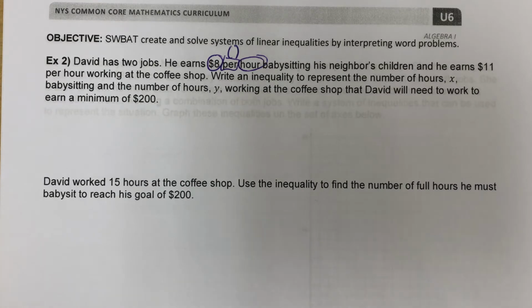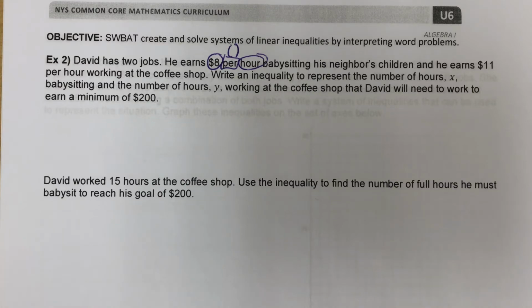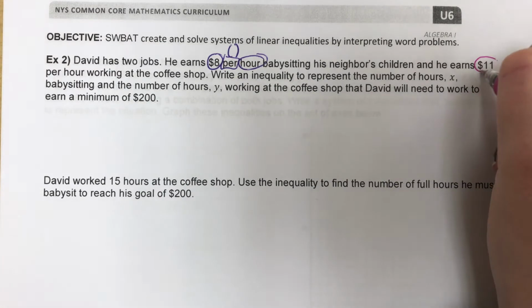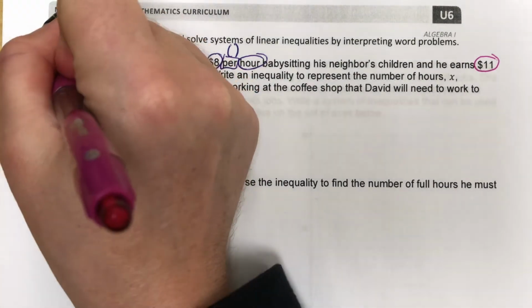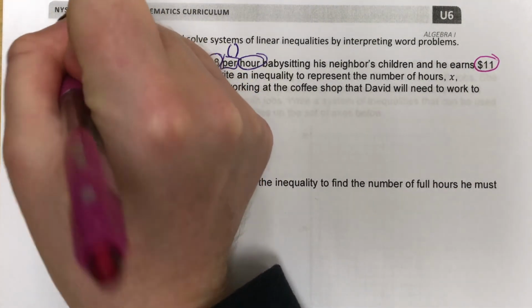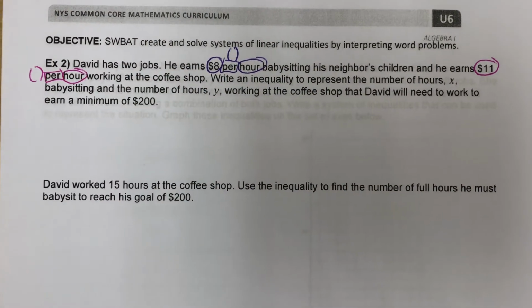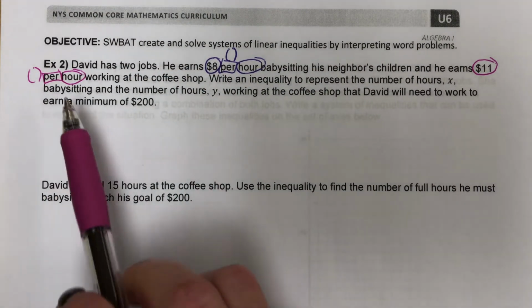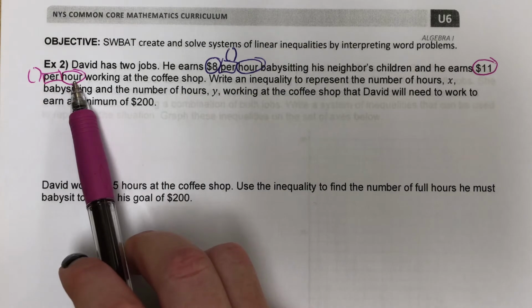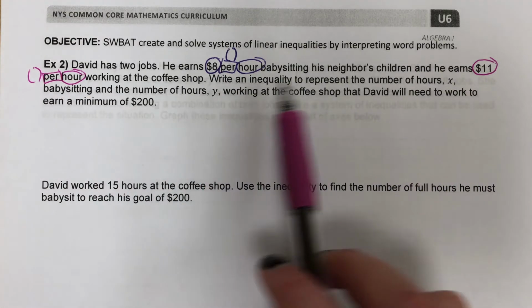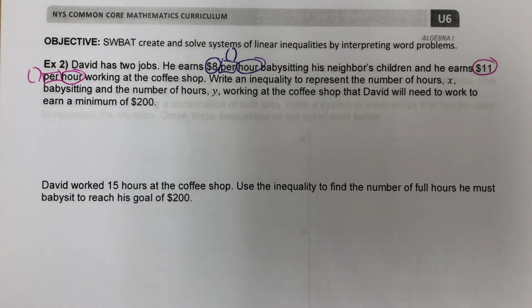All right. So it's $8 per hour babysitting. And then he's gonna earn $11. I'm gonna use a different color because this is a different job. He earns $11 per hour. Again, per is a key word. It means multiply. I'm gonna use parentheses. And then again, hours is a key number, but I don't wanna use H. I'm gonna use X or Y, okay? And we'll get there in a minute. All right, so this is $11 per hour working at the coffee shop.